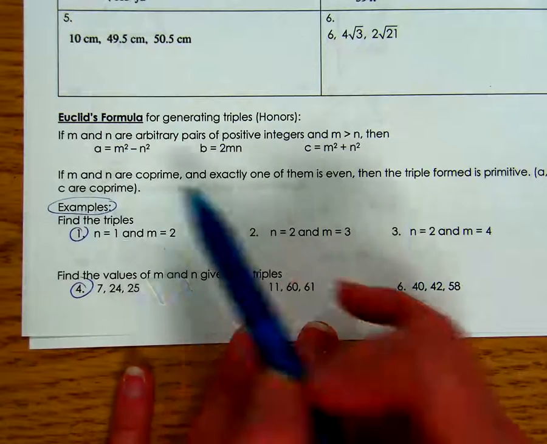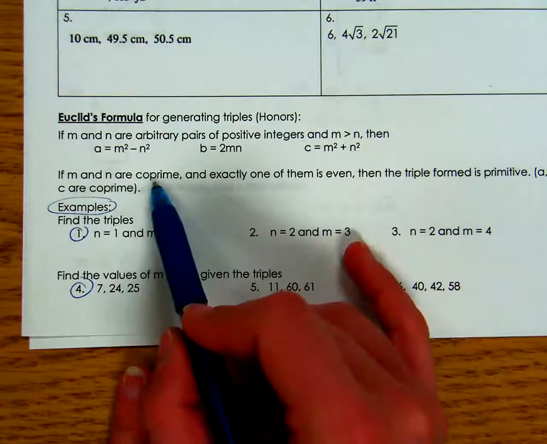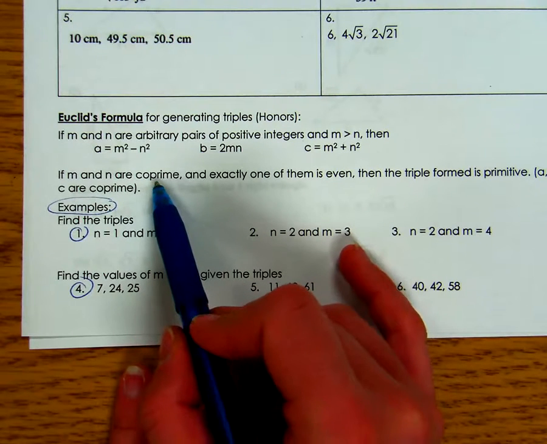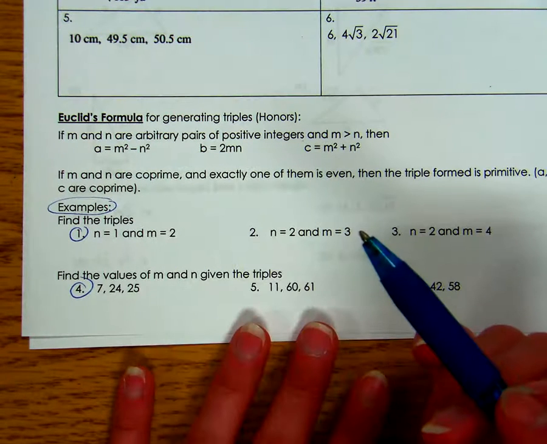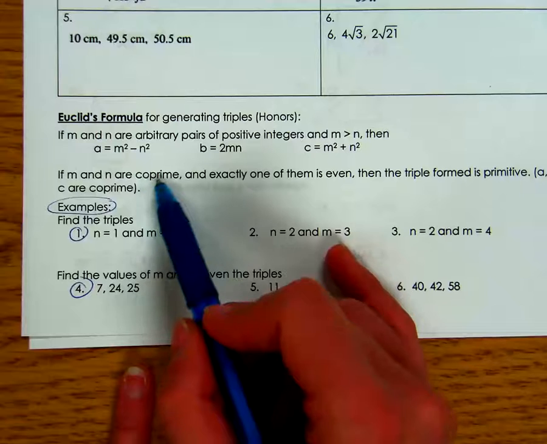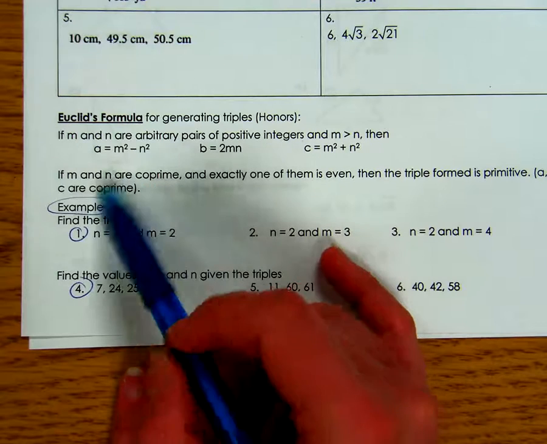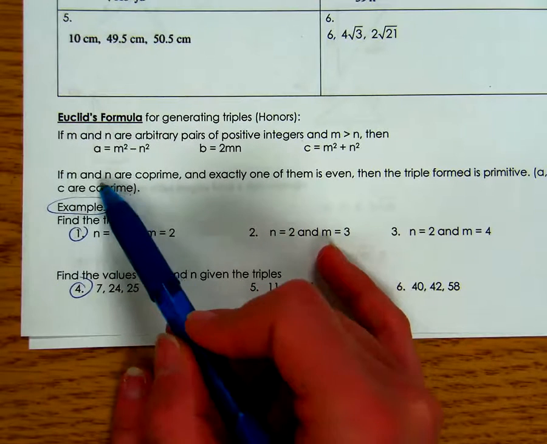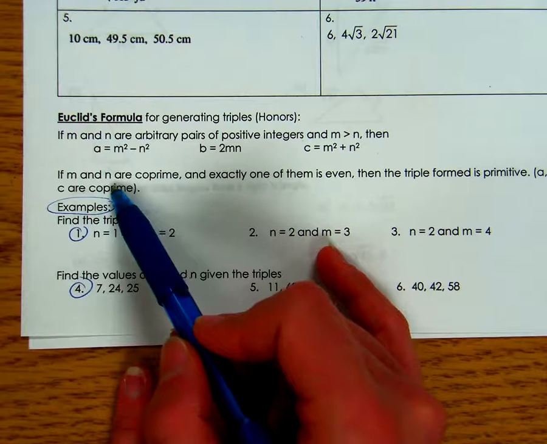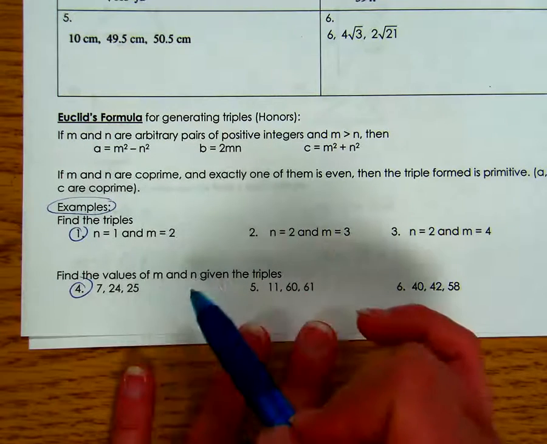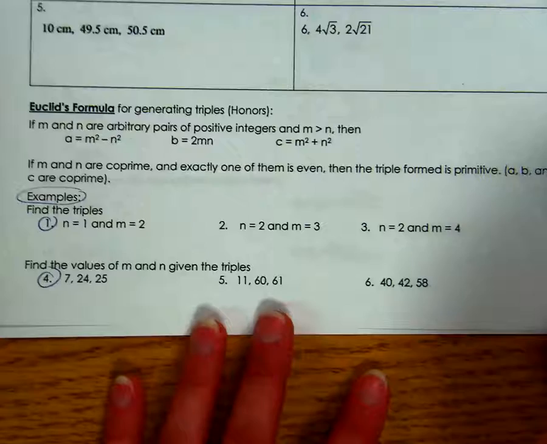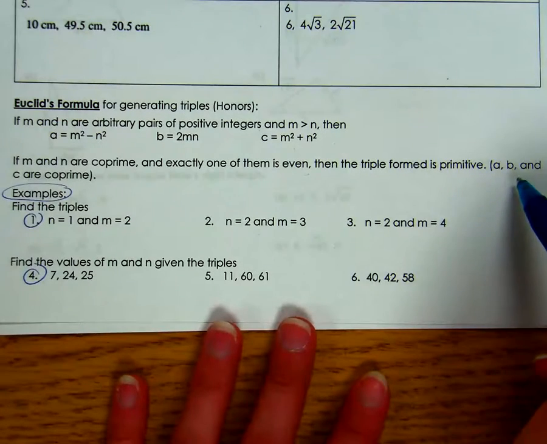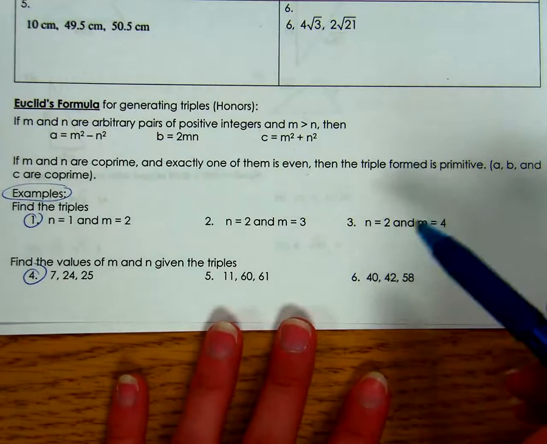If m and n are co-prime, that just means they might not be prime numbers themselves, but they don't have any factors in common other than 1. So 8 and 9 would be co-prime. They are not prime, but the only factor of 8 is 2, and of 9 is 3. So they don't share any factors. And exactly one of them is even. Then the triple formed is primitive, meaning A, B, and C are co-prime.